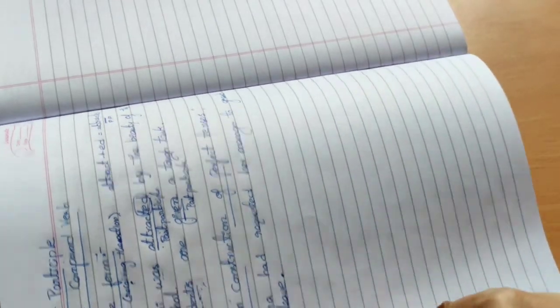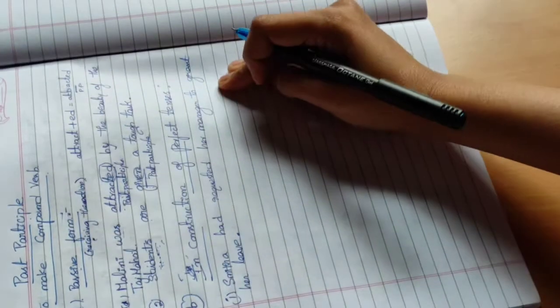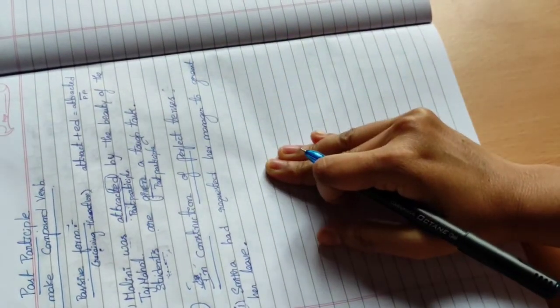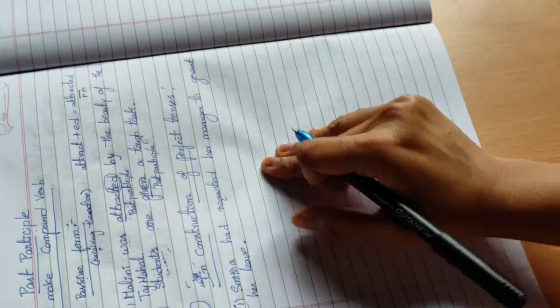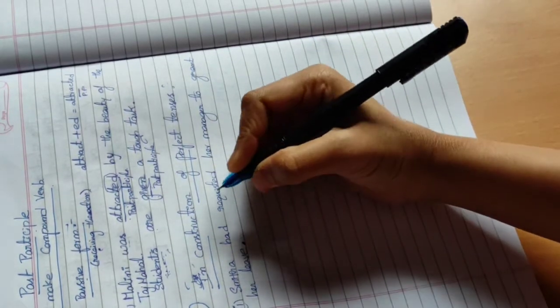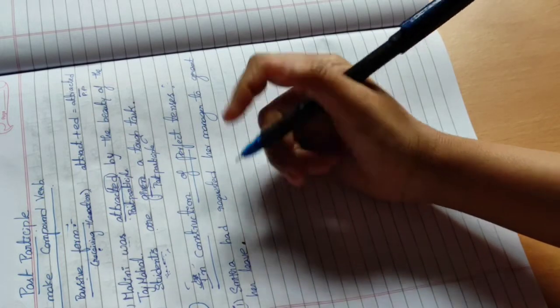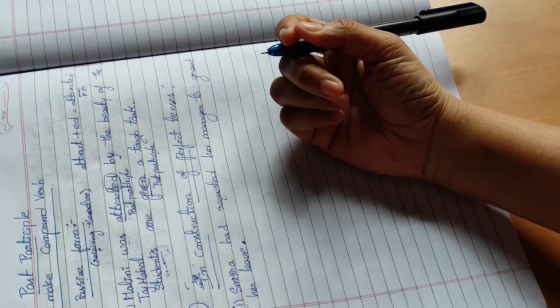Would you be able to see? Okay, Smita had requested her manager to grant her leave. So, she needs leave. So, she had requested. What happened? How can we write? The leave has been granted.